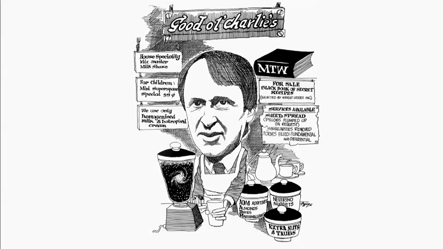It's like good old Charlie's restaurant or hop stand. Here's a mixer. So there's the MTW book, I'll say something about it. We're going to hear from somebody about Taub and NUT, and neutrino nuggets I'll say something about shortly. There's the famous ADM additives: almonds, dates, and marshmallows. This is the cosmology stuff. Mixmaster milkshake: I'll tell you about the Mixmaster and why Charlie was talking about it. I think Steve Carlip will talk about the minisuperspace special. And I'll mention why he's saying we use only homogenized milk and isotropical cream.